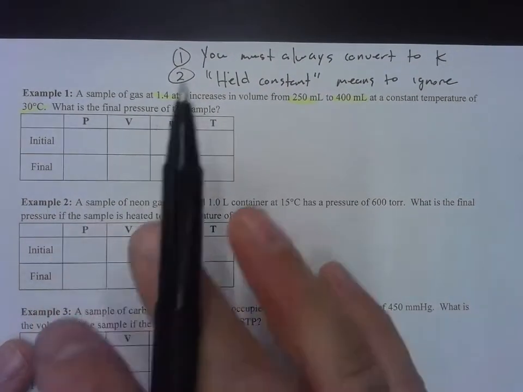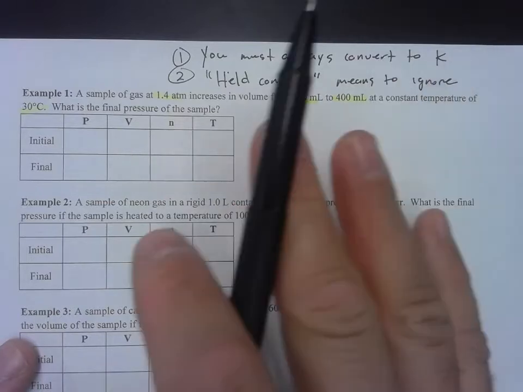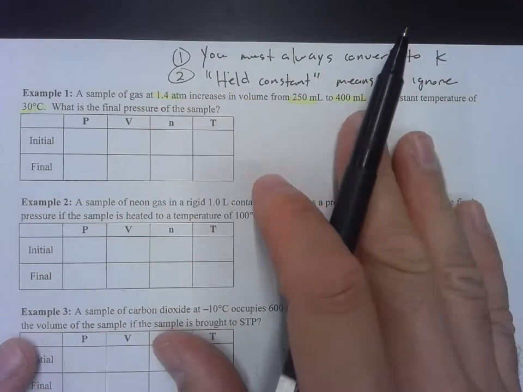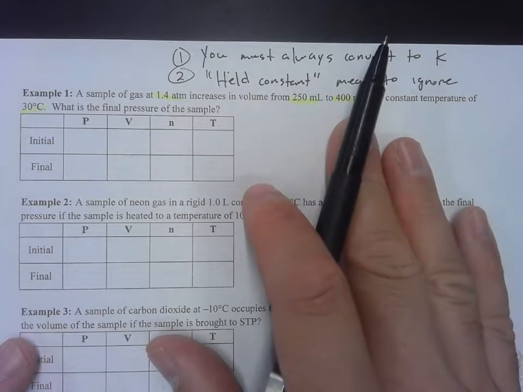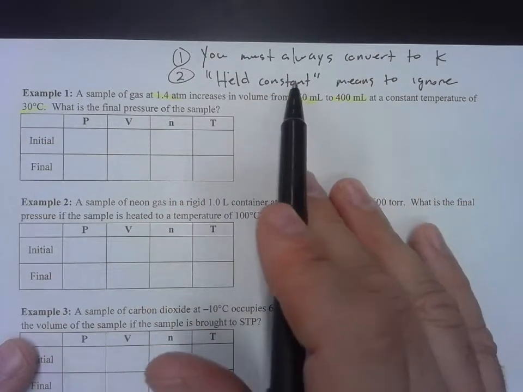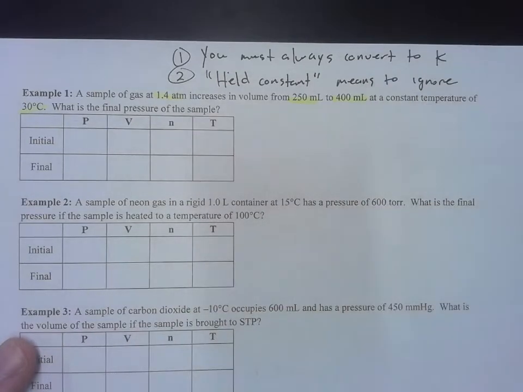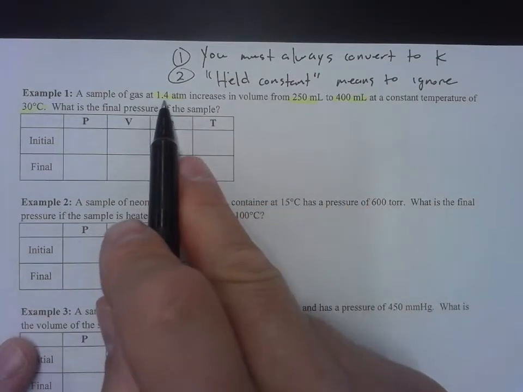Remember, the gas laws have a before and after, a set of circumstances before and a set of circumstances after. So it's a changing situation. If one of the variables is being held constant, that means it's not changing, so you can ignore it. So let's plug everything in.